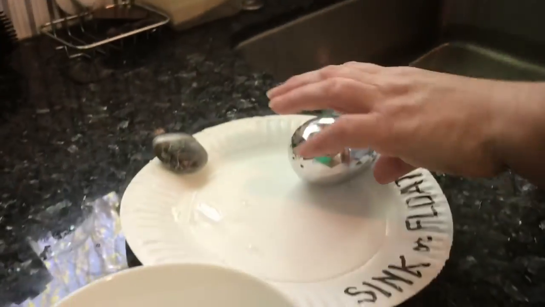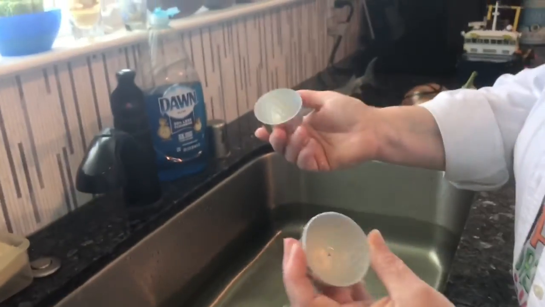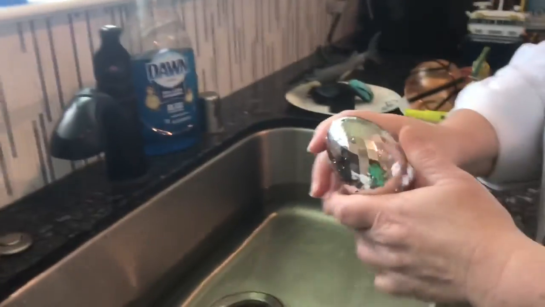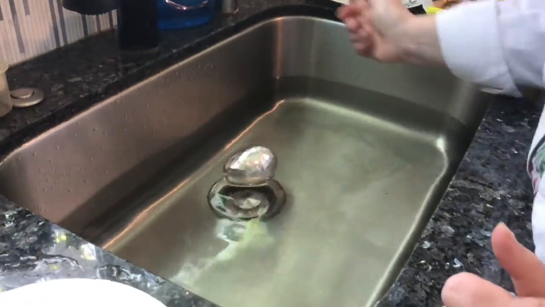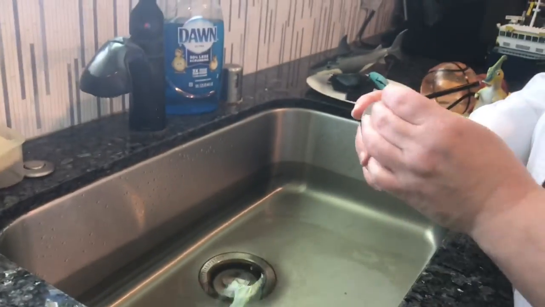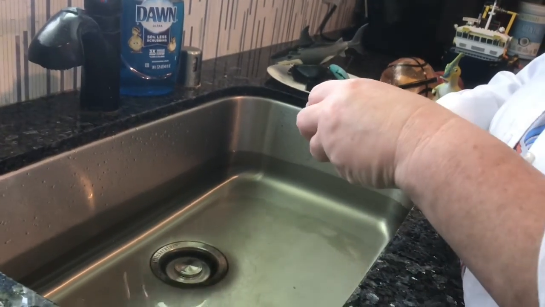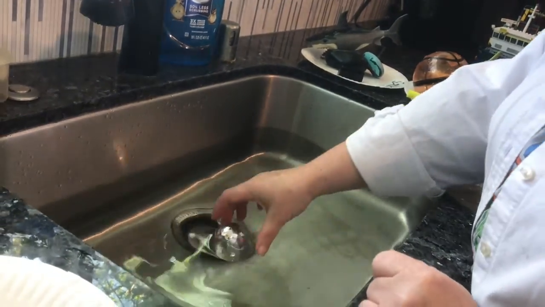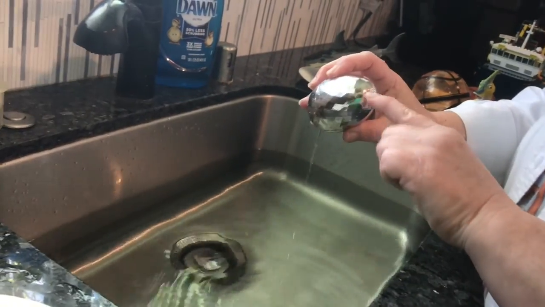Now I've got a tricky one. Got this egg. It's a hollow egg. Had it left over from Easter. Put that in. Definitely floats because it's full of air. But how can we make it sink? Let's try to do an experiment. Let's see if we put a rock in and make it heavy, if it'll sink. Nope, it's still floating.